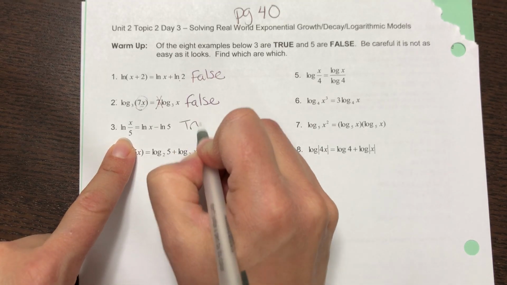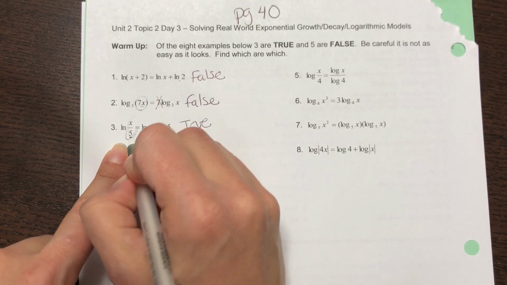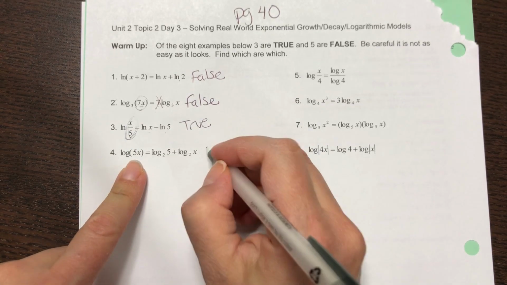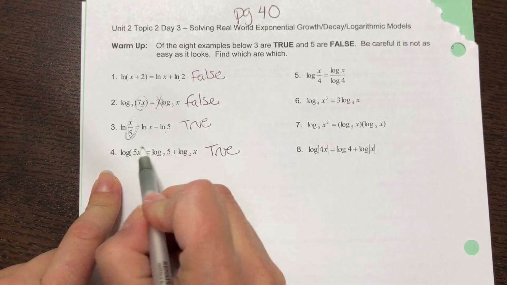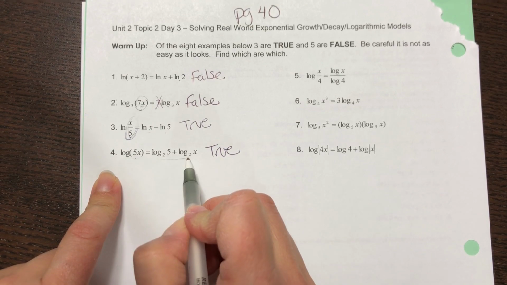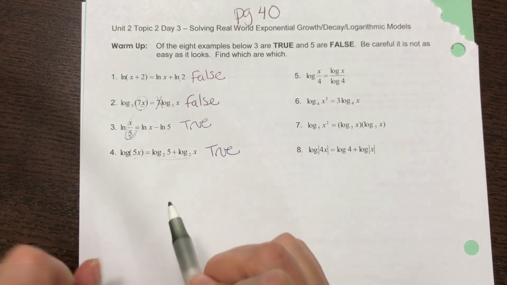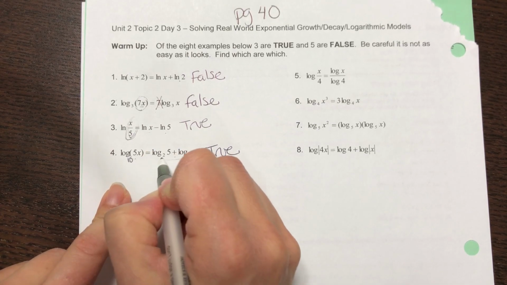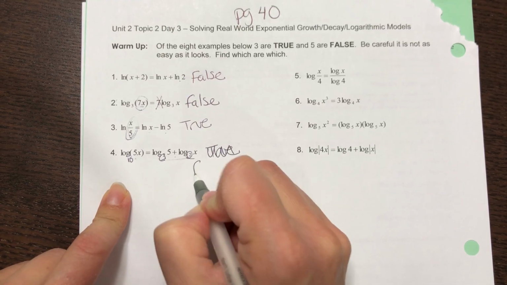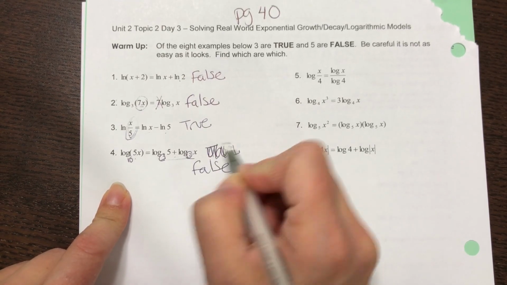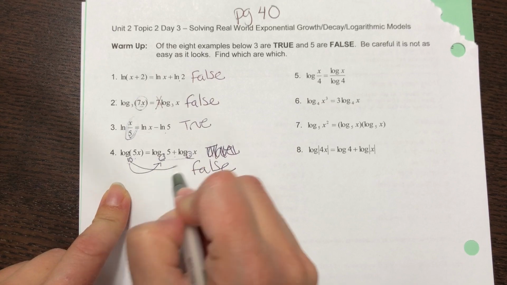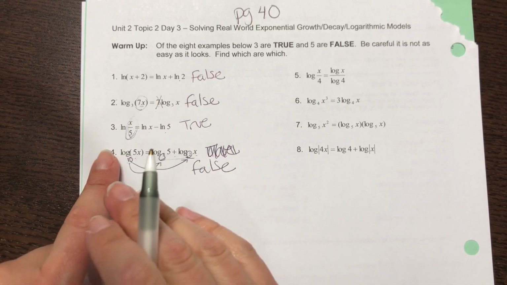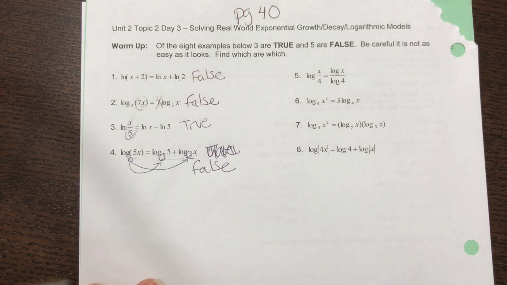Number 3 is true. When the argument is divided, we can separate with subtraction. Number 4 is true. When the argument is multiplied, we can separate the logs with addition. Oh no, that's tricky. Oh, they almost got me. See how that's a base 10? These are base 2s. Oh, no, false. The base has to be the same. So their expansion is correct, but the base needs to be 10, so that one's not right. Yikes.